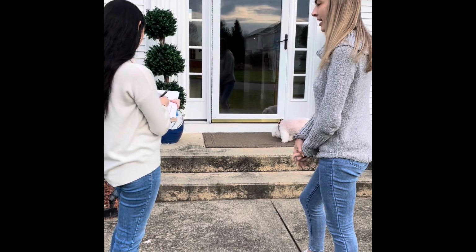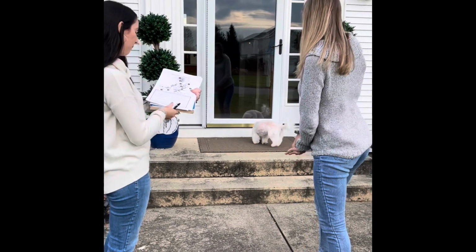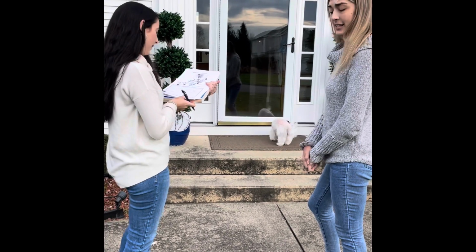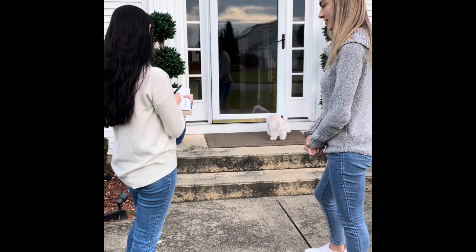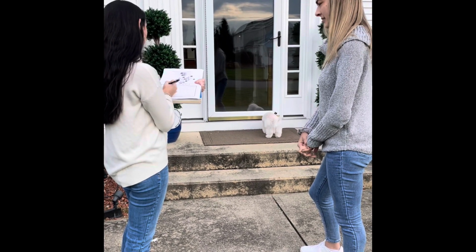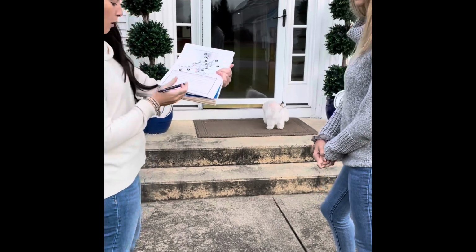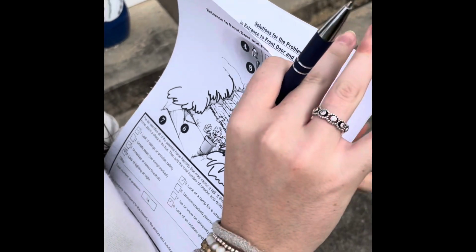Lack of a ramp for a wheelchair? Correct, I do not have that. Uneven or cracked pavement? Looks okay to me. And there's no ice or snow because it's not winter time yet. Yeah, thankfully. And then lack of an outdoor grab bar? Yes. Okay, so we have a total of 4 check marks here. You would write the number 4 in the total number of problems box at the bottom, and then you can move on to the next area of the house.